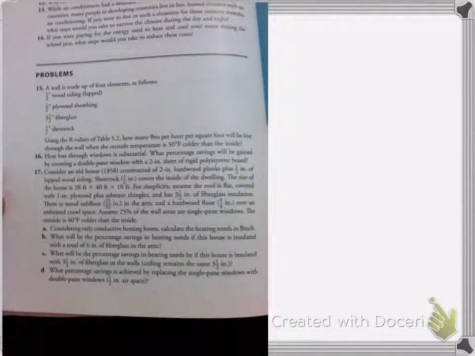There is a wood subfloor, and they're telling you the size of that in the attic, and a hardwood floor of 3/4 of an inch over an unheated crawl space, assuming 25% of the wall areas are single pane windows. The outside is 40 degrees Fahrenheit colder than the inside of the house, so they're giving you a change in temperature. So this one is a Q over T.